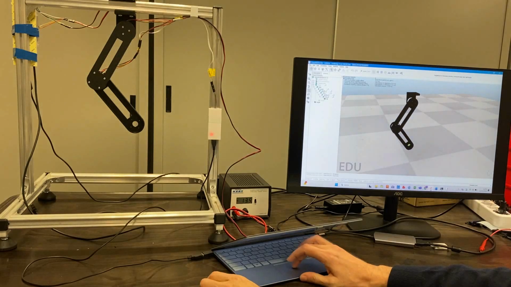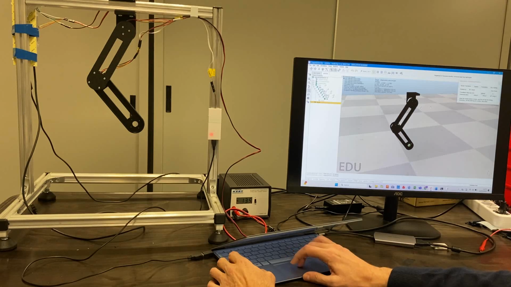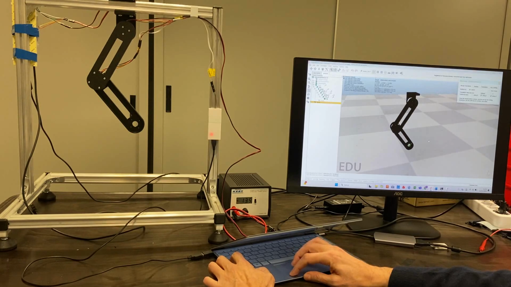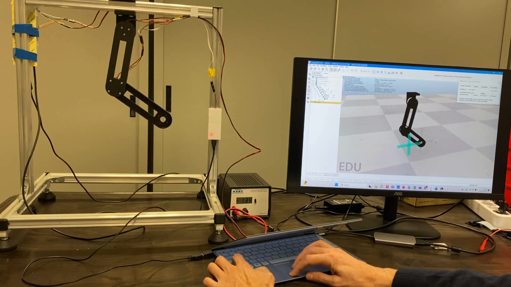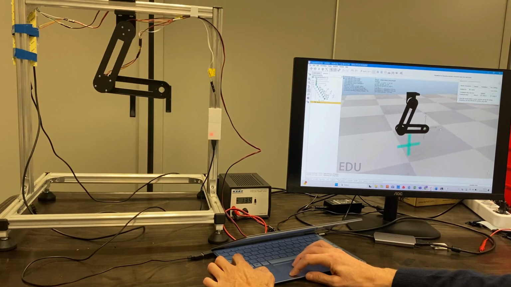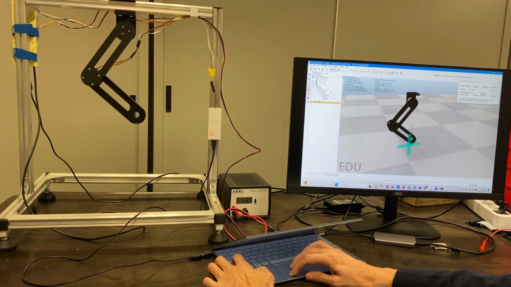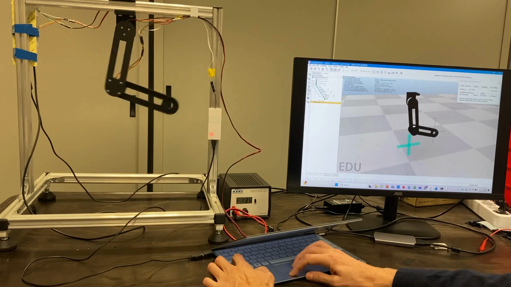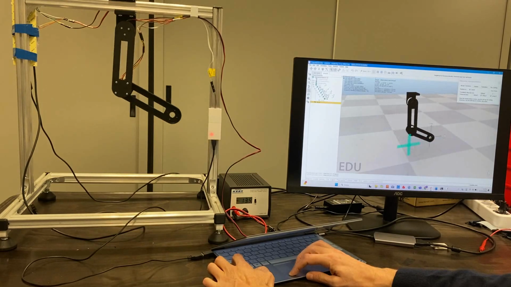Then I go here inside CoppeliaSim and I can move. I select the target, and by means of click and drag, I move the end effector along the Y and Z plane. As we can see, the physical robot is able to follow in a very precise and also very quick way. These are brushless motors that are very responsive.